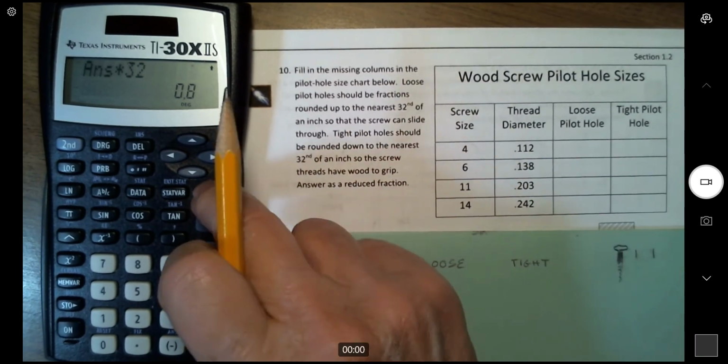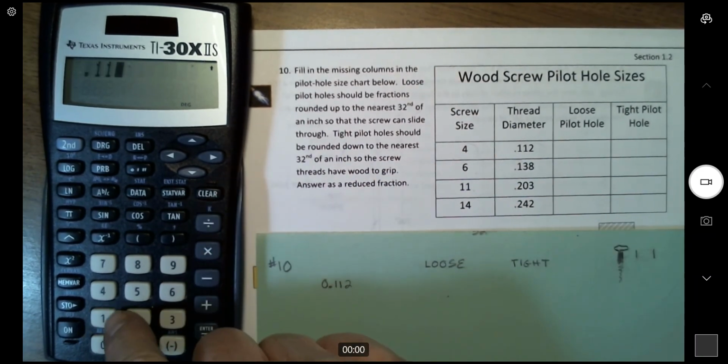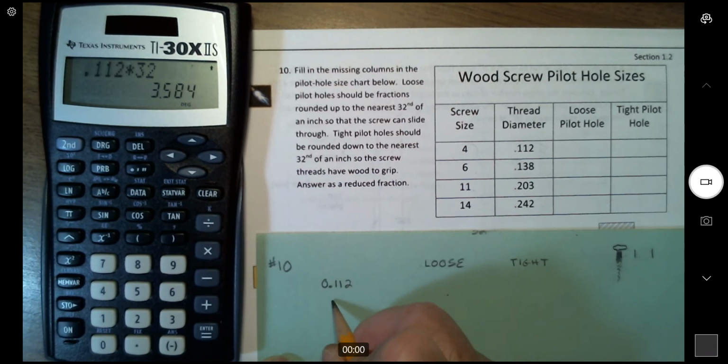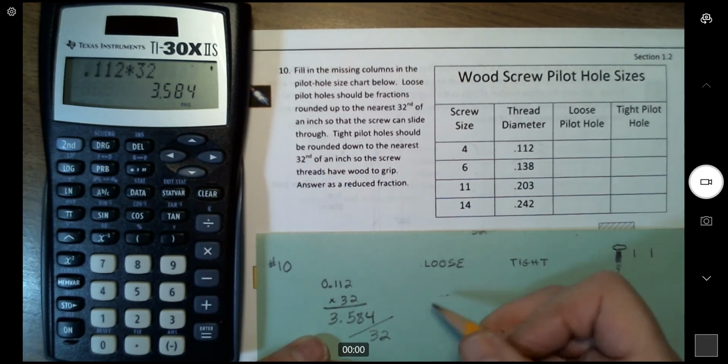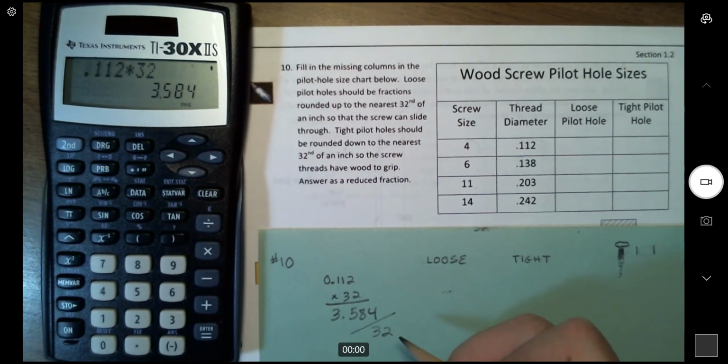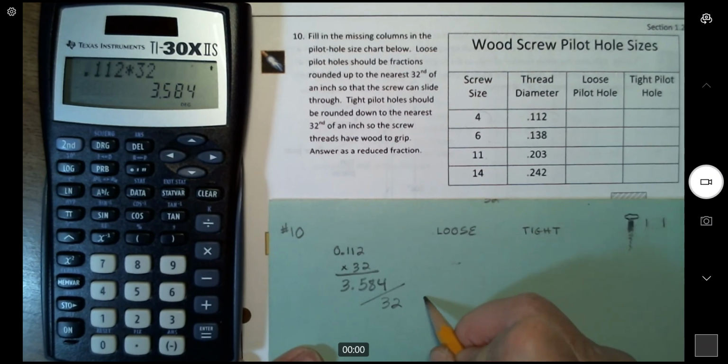So I'm going to take, let me clear this. I'm going to take that 0.112 and I'm going to multiply it by 32, and I end up with 3.584. That represents 32nds. Normally what we do is we round to the nearest whole number at this point. But if you want it loose, no matter what this is over here, you're going to round that up. And if you want it tight, then no matter what this is, you're going to round that down.